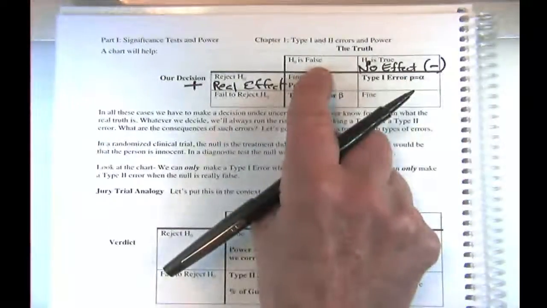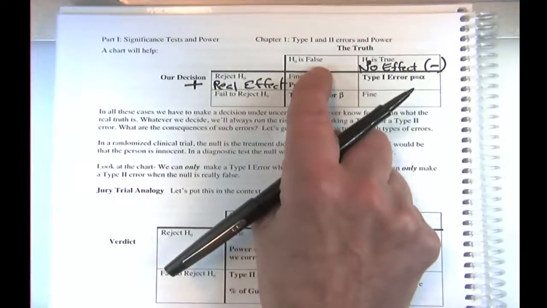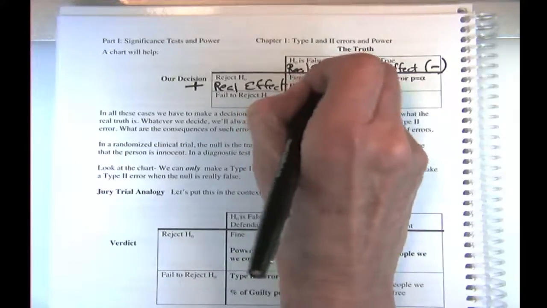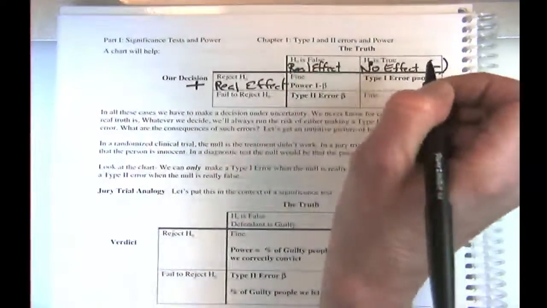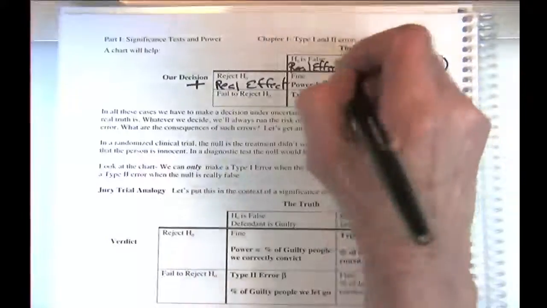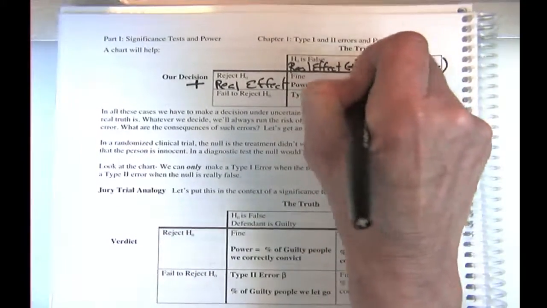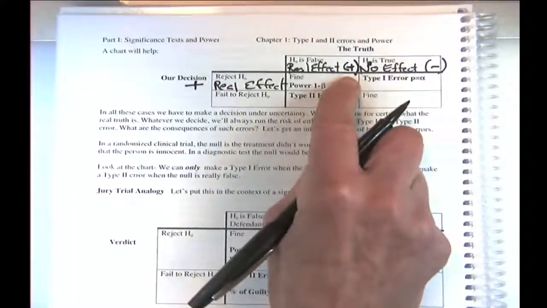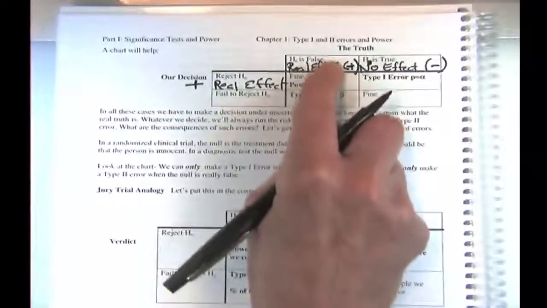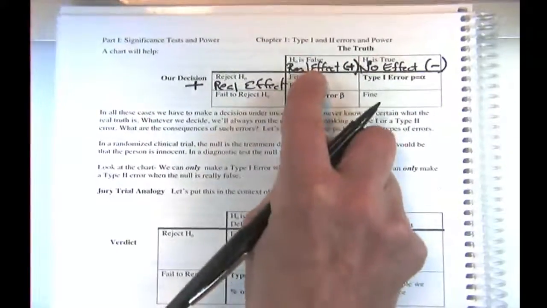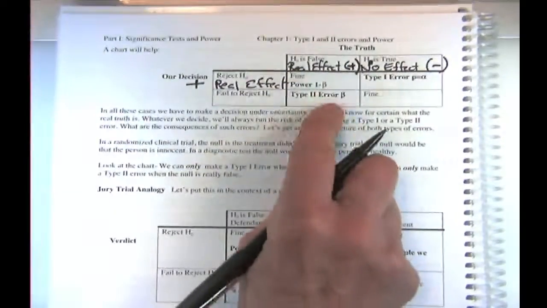Now, let's think about this. When the null is false, there is a fire, there is a real effect. The treatment did work. If it was a disease, you would have the disease. If it was a diagnostic test to see whether you had a disease, you'd get a positive. And the only mistake you can make is saying, no, you don't have this disease. That would be a type 2 error.